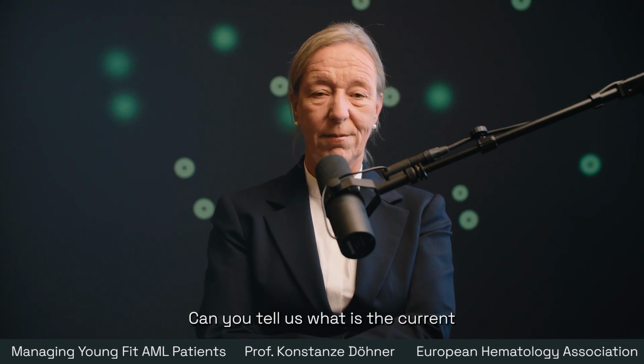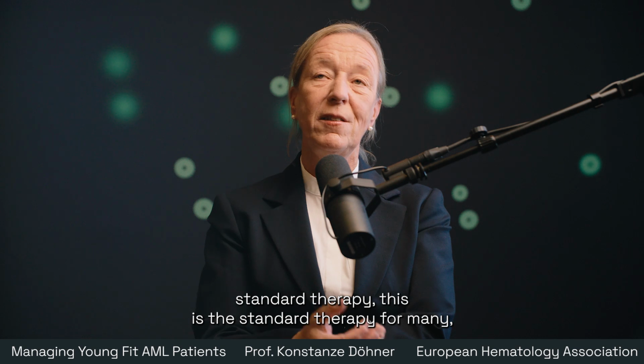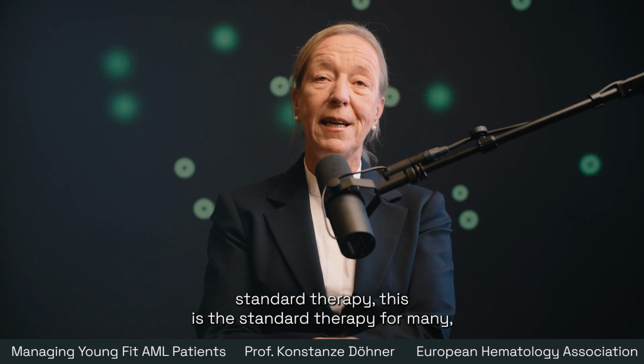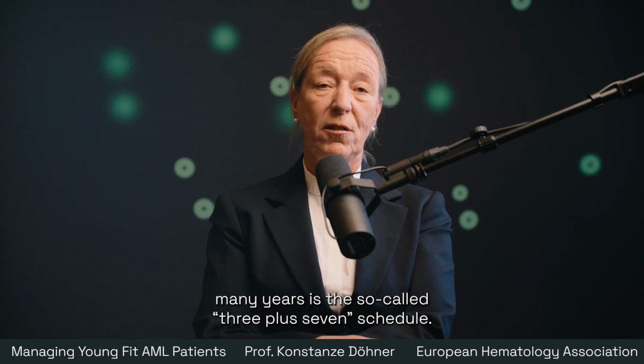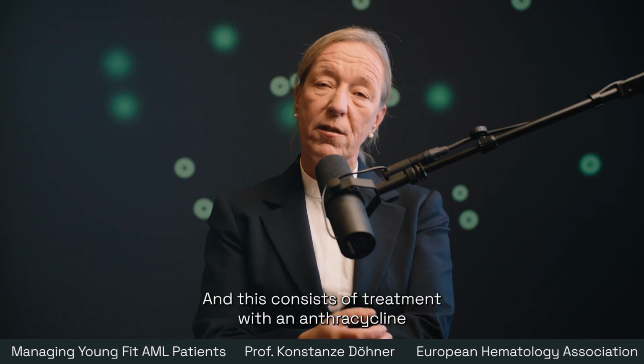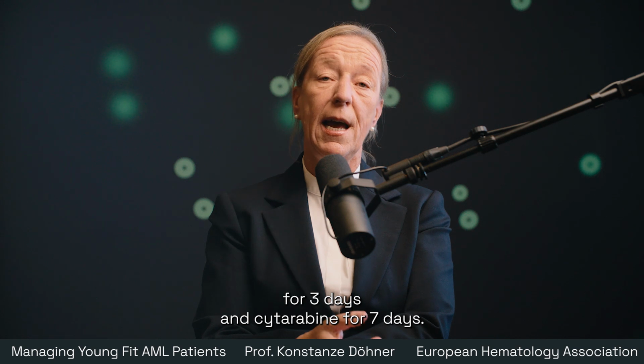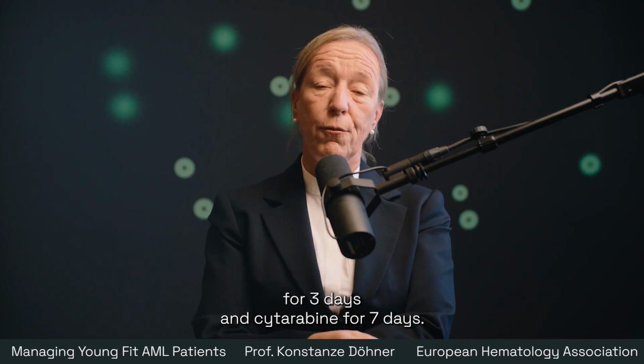Can you tell us what is the current standard for induction therapy in young, fit AML patients? So the current standard therapy, the standard therapy for many, many years, is the so-called 3+7 schedule. And this consists of treatment with an anthracycline for 3 days and cytarabine for 7 days.